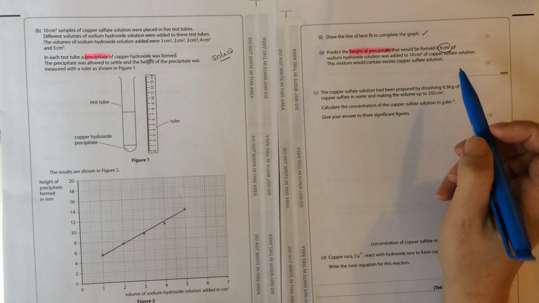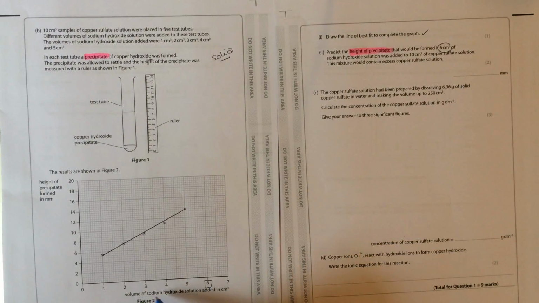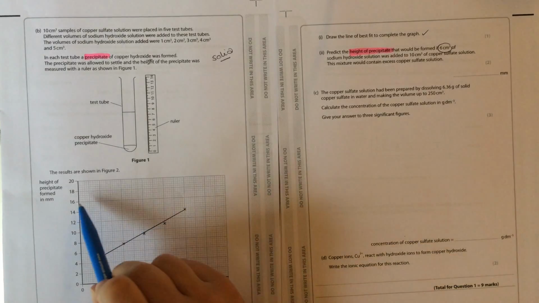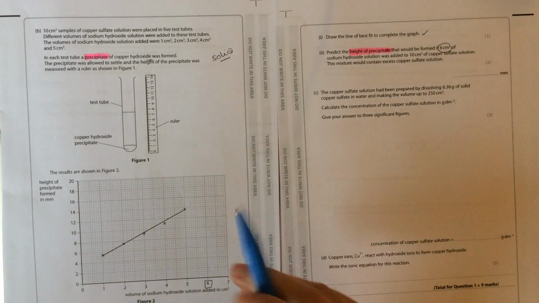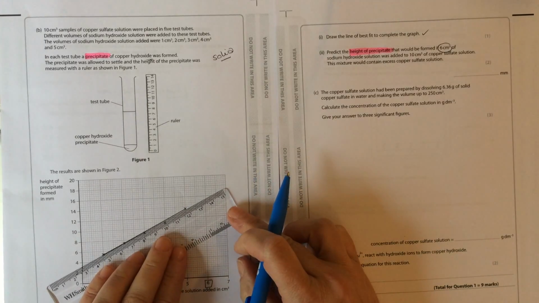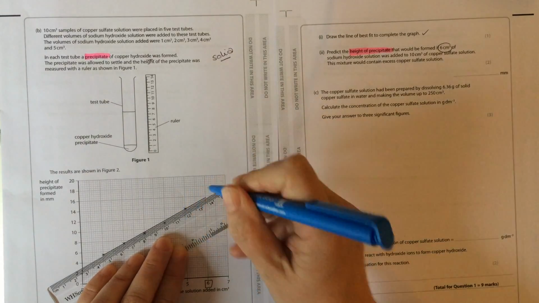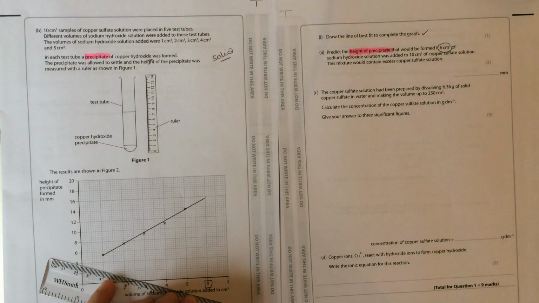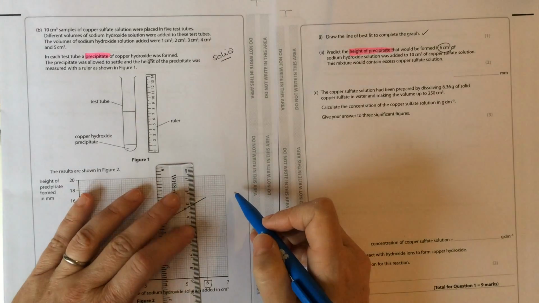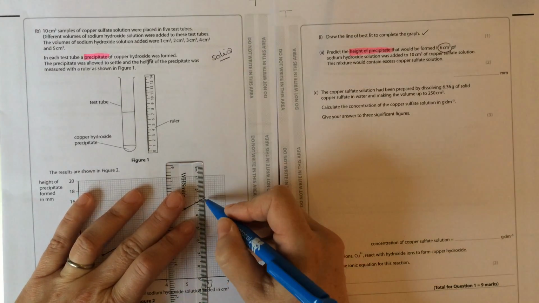If I go back to my graph here, this is my 6, 6 centimetres cubed of sodium hydroxide. And I want to read off the height formed. Now, I can't just guess where it might be here. So I'm going to extrapolate. I'm going to extend my line up to 6. There it is. And then again, I'm not going to guess this. I'm going to draw a line up from 6 until I hit my line.